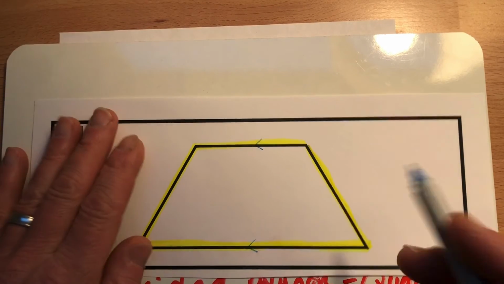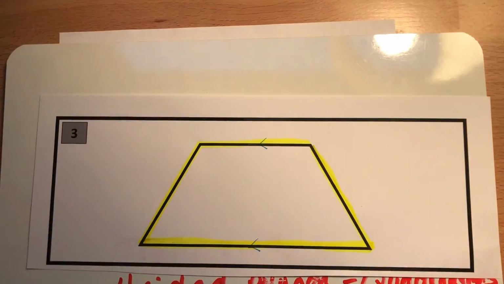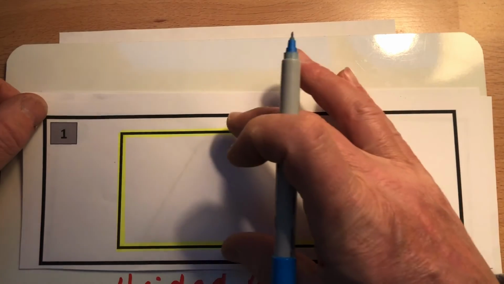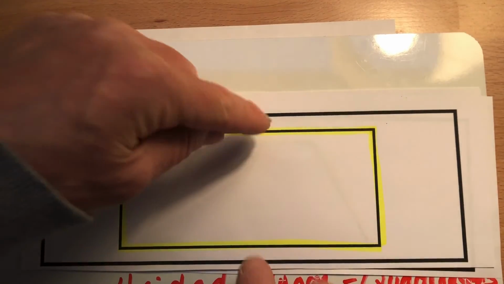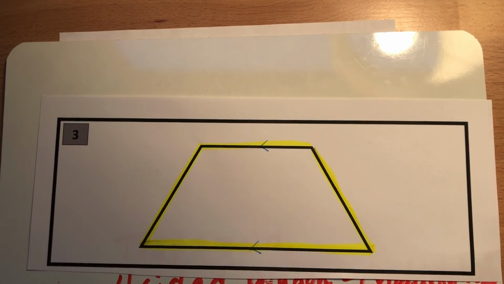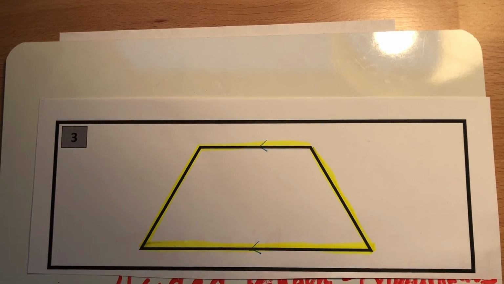Also, we look at the other sides. These sides are not parallel. If I extended those out, they'd crash into each other, and that just wouldn't work. All right, that's a little bit different than yesterday. We talked about the rectangle. The rectangle has 2 pairs of parallel sides. 1 pair, 2 pairs. Extend those out, they go. Now this shape here is a trapezoid. So the trapezoid only has 1 pair of parallel sides, and that's super important to understand, okay?